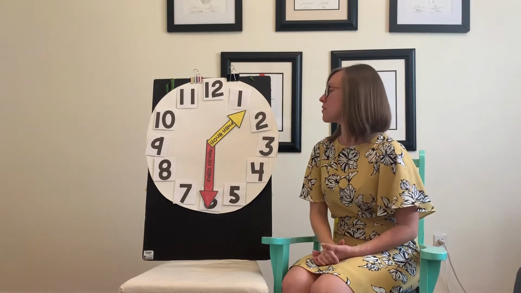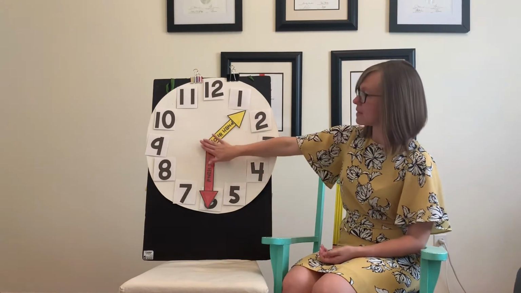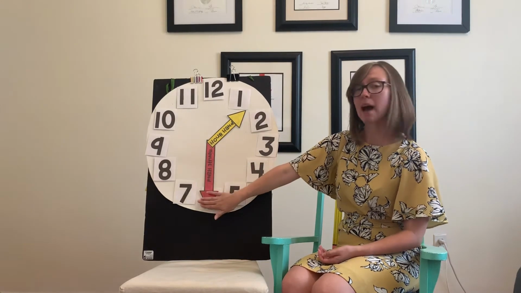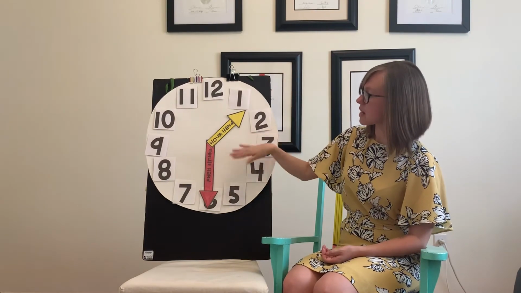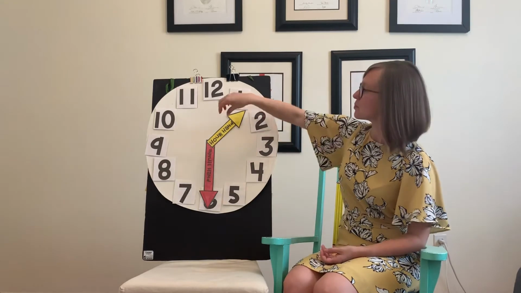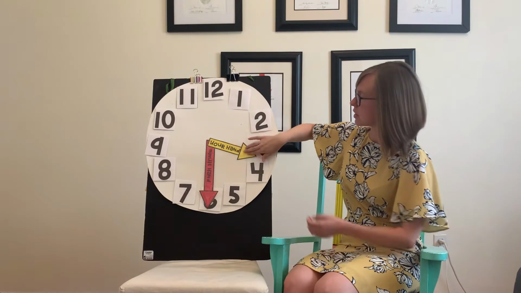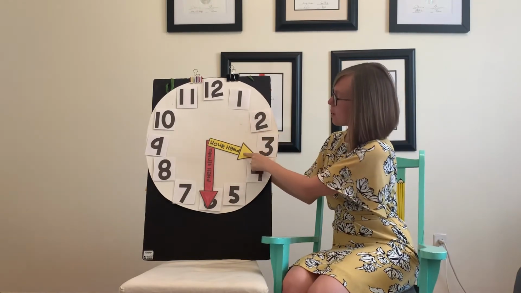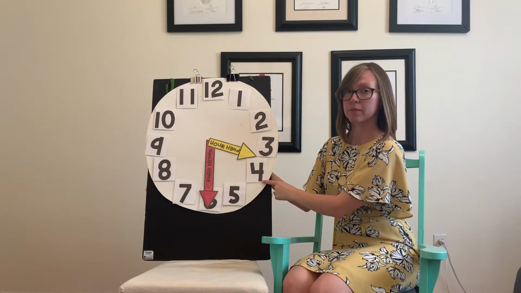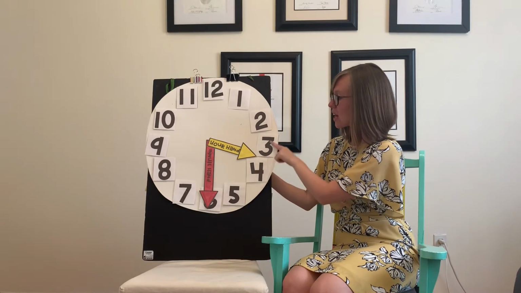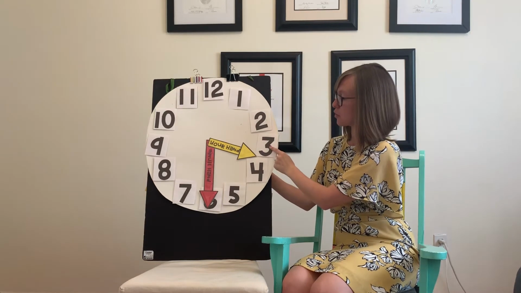So let's practice some of these half-past times together and read them on our analog clock. So our minute hand is always going to point down to be half past or 30 minutes, and we're going to move our hour hand. So this time here is showing 1:30. If I move my hour hand here, take a look. My hour hand is pointing in between the 3 and the 4. It hasn't reached 4 o'clock yet. It's getting there, but it's not pointing there yet. That means this time is 3:30.